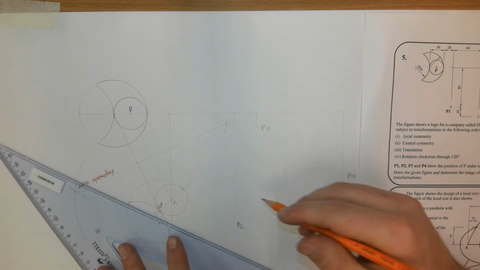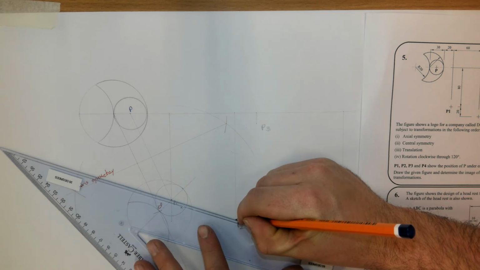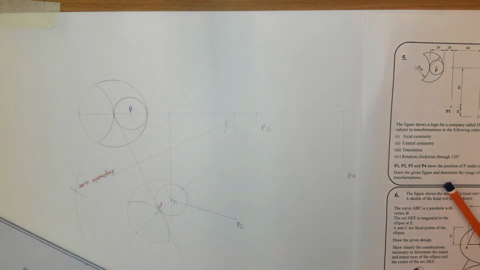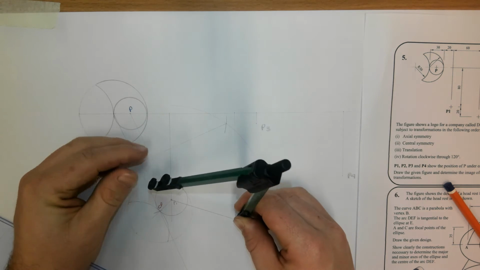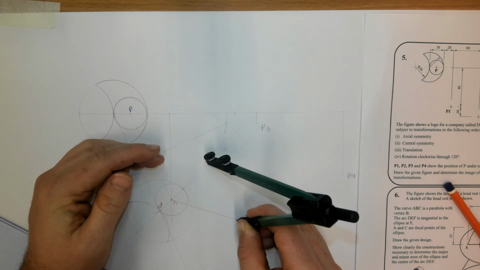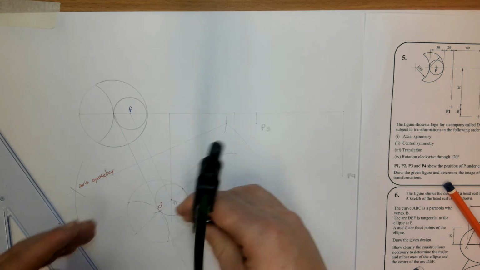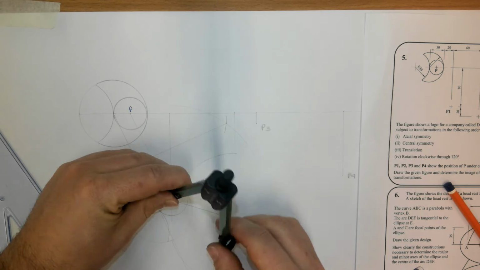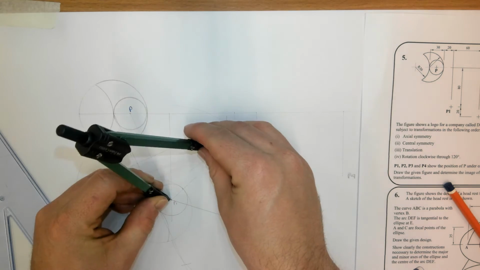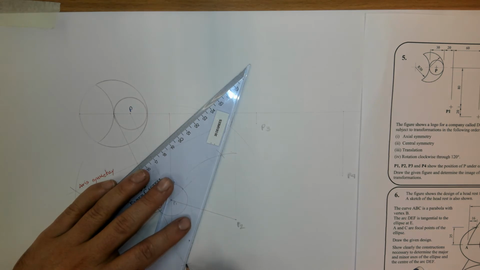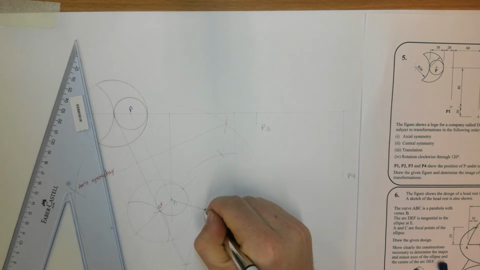So from P1 to P2 is central symmetry. So we're going to join P1 to P2, and we have to find a center of symmetry. So we're going to bisect the line joining P1 to P2 again. We're going to put our compass on P1, swing an arc there, and swing an arc here, and then swing an arc here. And now we've got to join those crisscrosses together to bisect the line. Now here's the center point of symmetry.